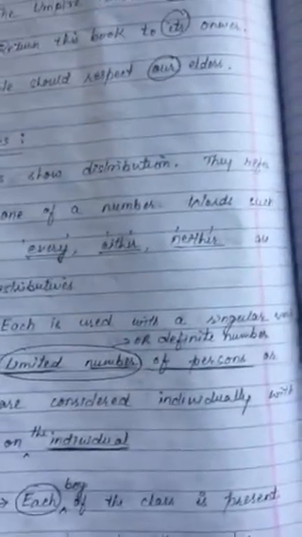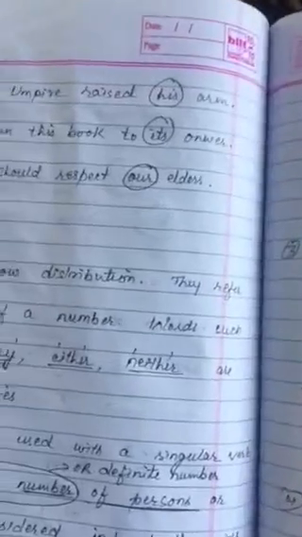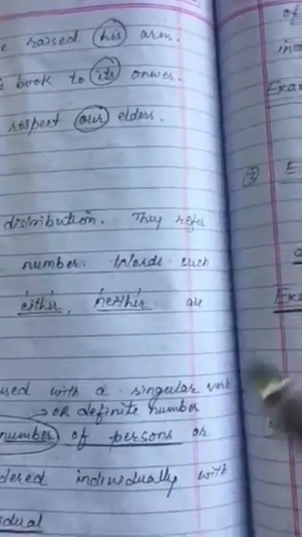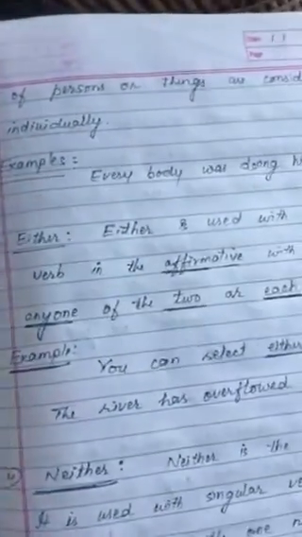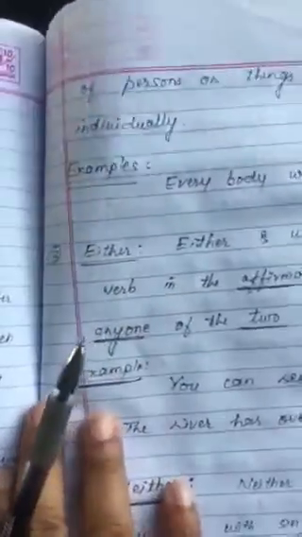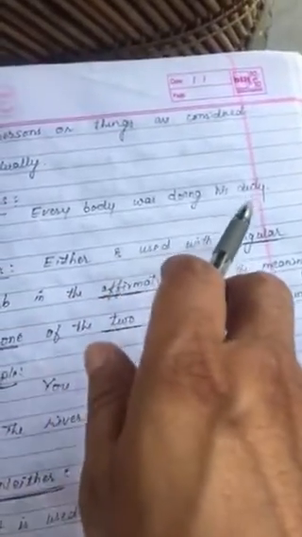So when we talk about every, there are an indefinite, large number of persons, and we talk about them individually as a whole. Example, everybody was doing his duty.